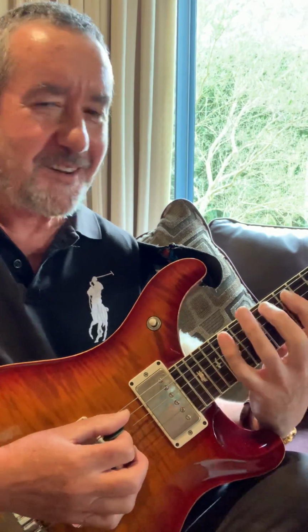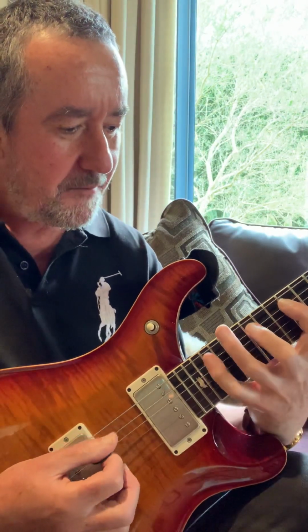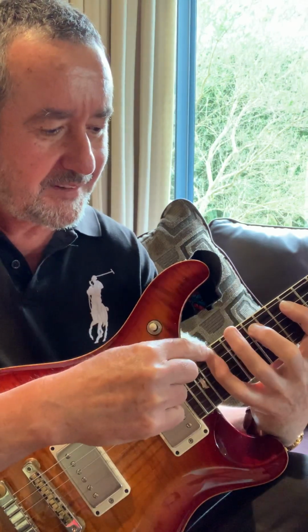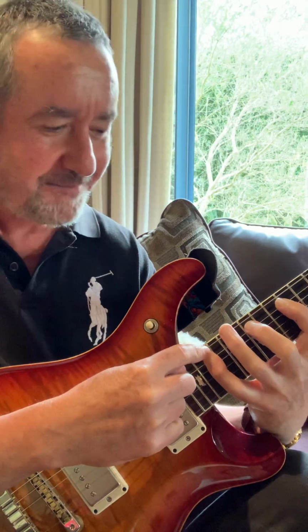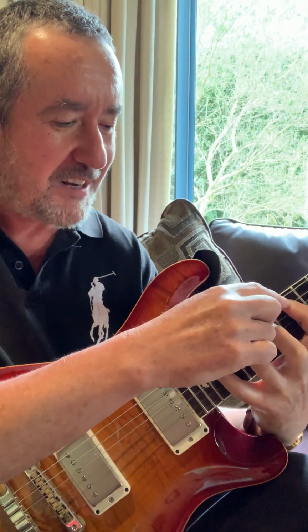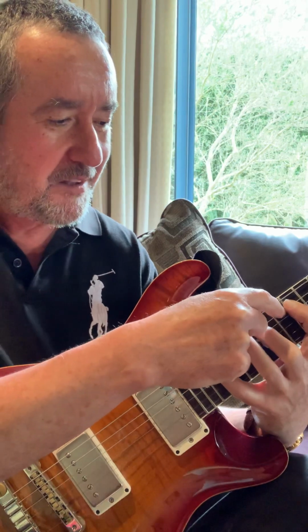Okay, let's look at some of the magic that happens here. A minor, 12, 15, 19. More importantly, my root's on A there, on the A string at 12th fret. More importantly, let's just count the spaces between the fingers.